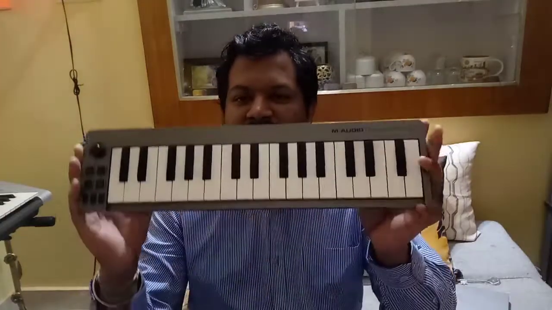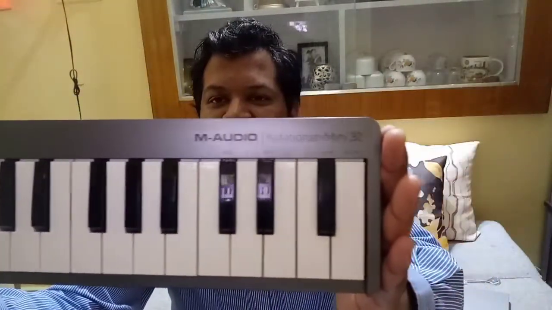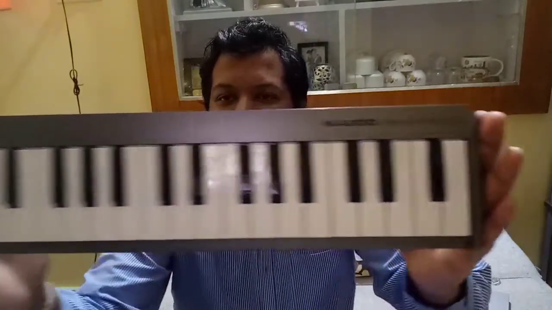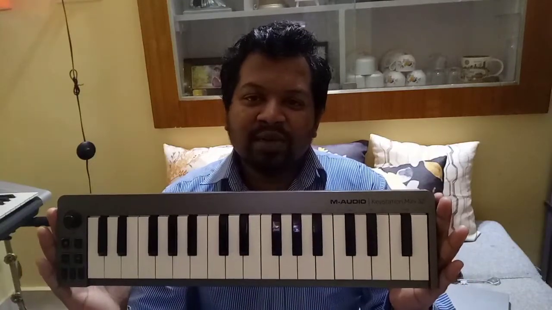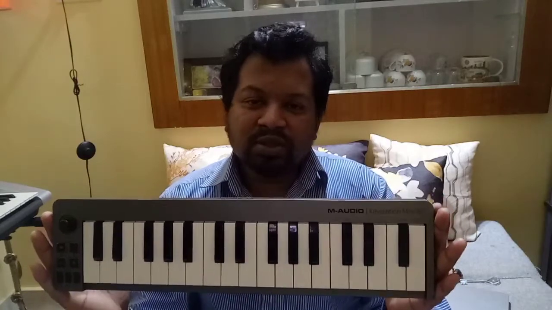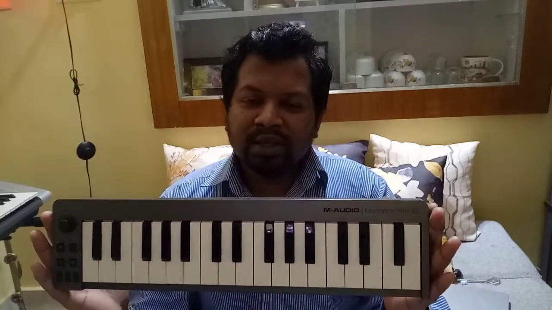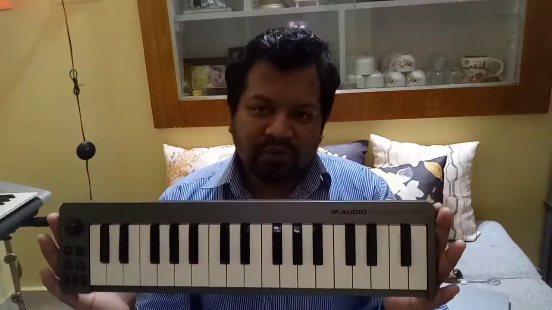Secondly, you need a MIDI keyboard. A MIDI keyboard looks something like this. This is an M Audio Keystation Mini 32. This is how the device looks. It's a very small and sleek device which can be used to produce music. So when you plug this into the computer via the cable, you can actually press the key and you'll have corresponding sounds coming out of the device.